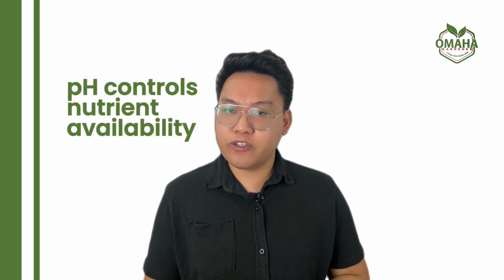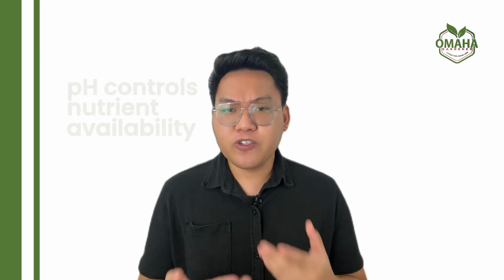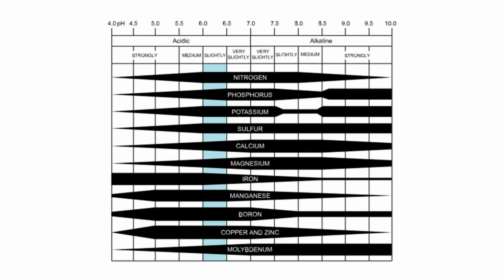Now, why does pH even matter? The answer is because it controls nutrient availability. Poor soil can be full of nutrients, but if the pH is off, your plants can't absorb them. It's like the nutrients are locked behind a door that they cannot open. So we have this pH scale, and I will just flash it here so that you can also see which elements are absent in certain pH. You can pause this video and look at it.